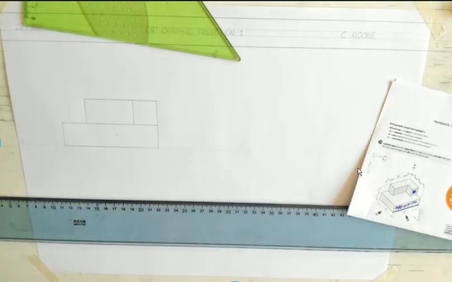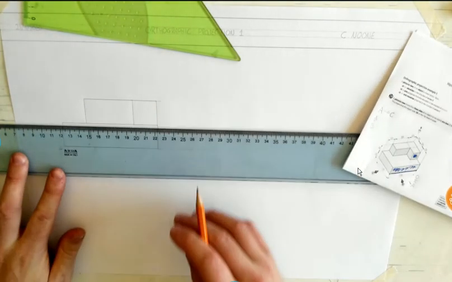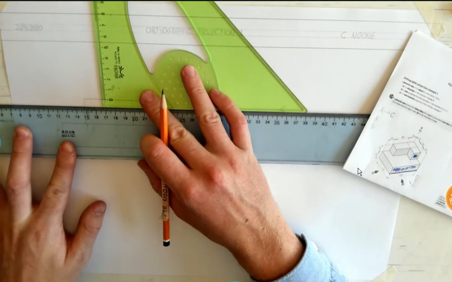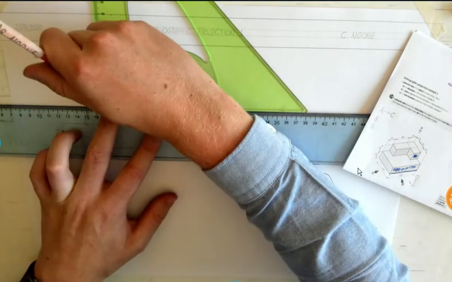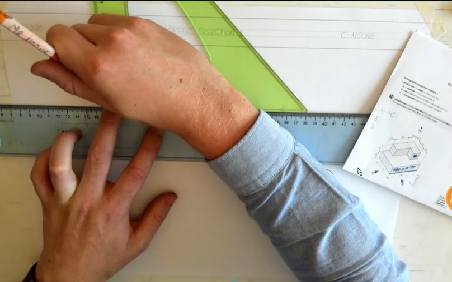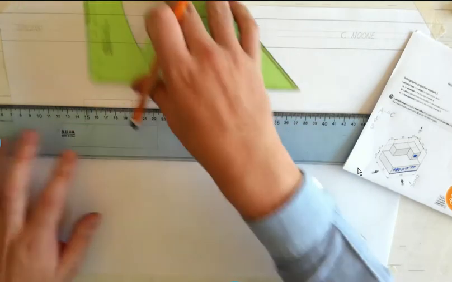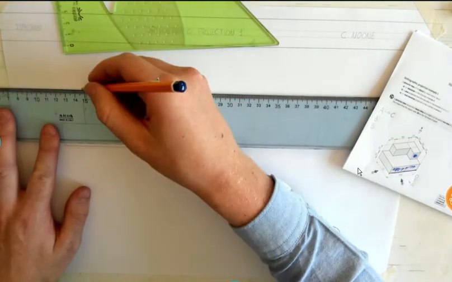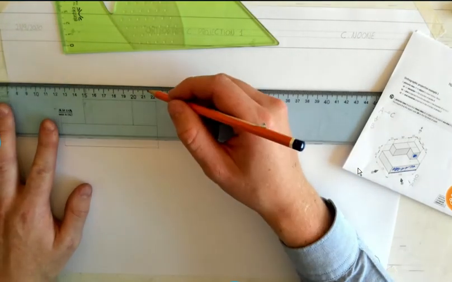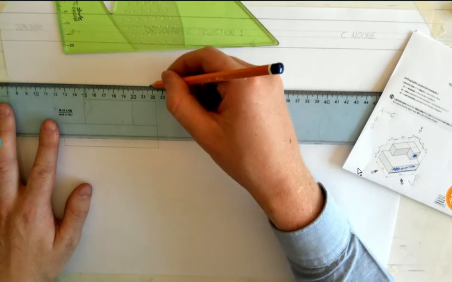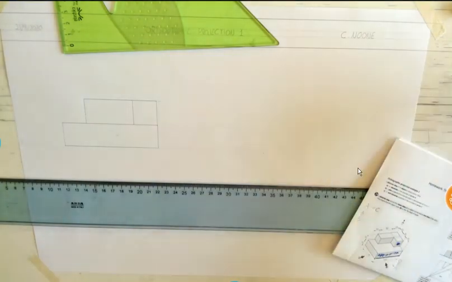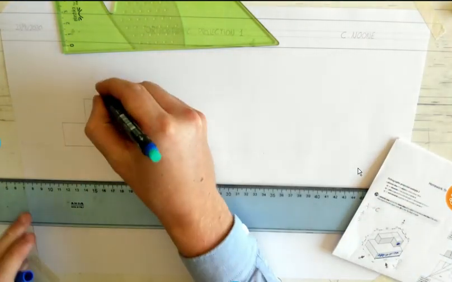Okay, so that is my view now from A. So I'm just going to measure up 10 mil and 5 mil, and I'm going to label this view. And in class today we were calling it just a view from A, but on this sheet now I want you just to call this the elevation.